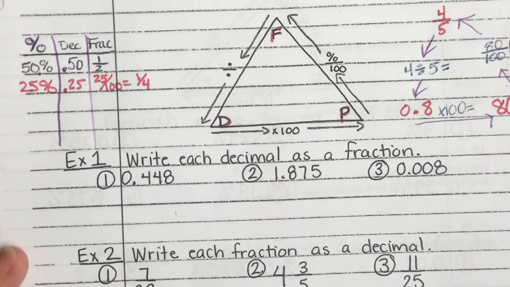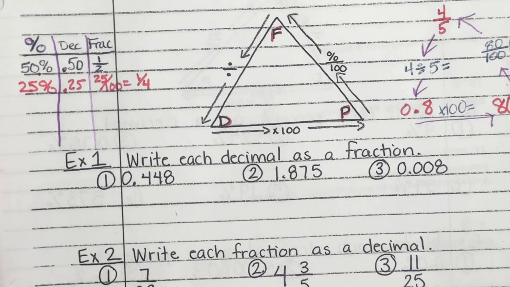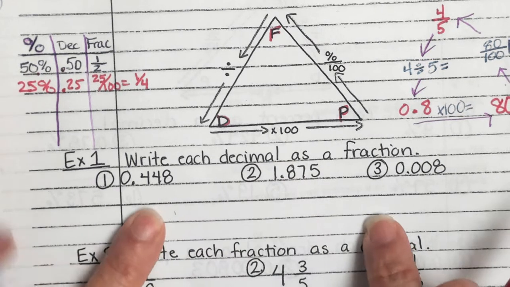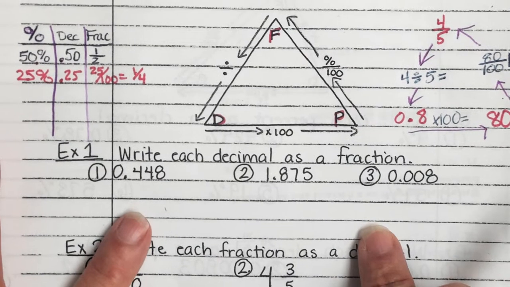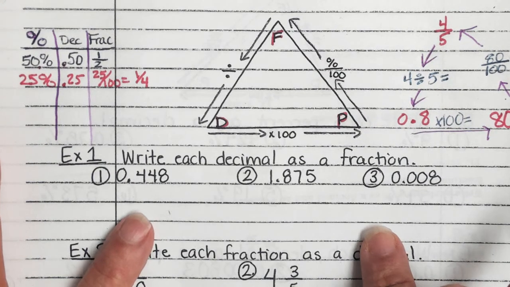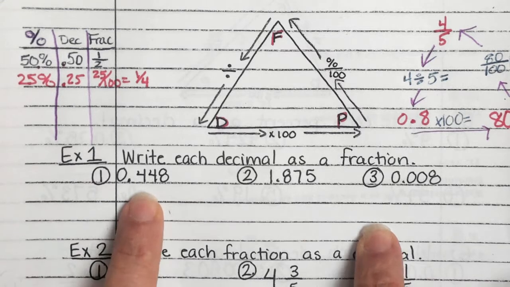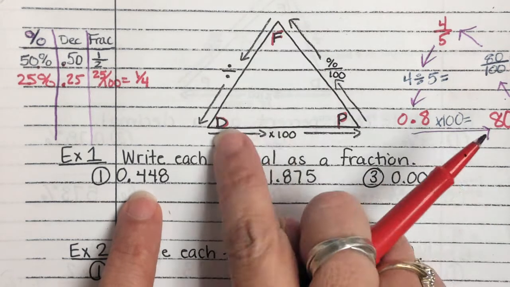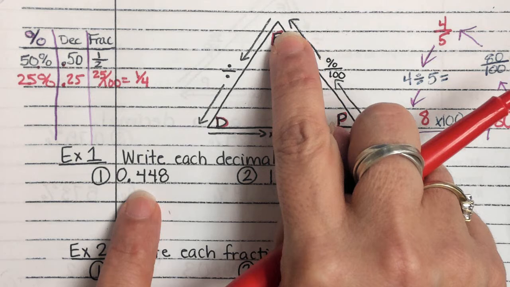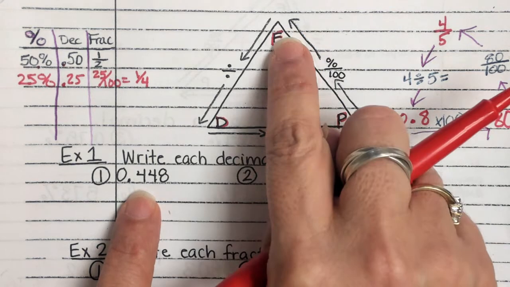The problem is this. It gets confusing going back and forth between so many different ones. So kind of start working with me now, and let's start getting it embedded in your brain which way you're going to do the different styles. Okay? So let's look at the first one here. It says to write each decimal as a fraction. Now, if I look up here, the decimal to the fraction is kind of like 2 steps.